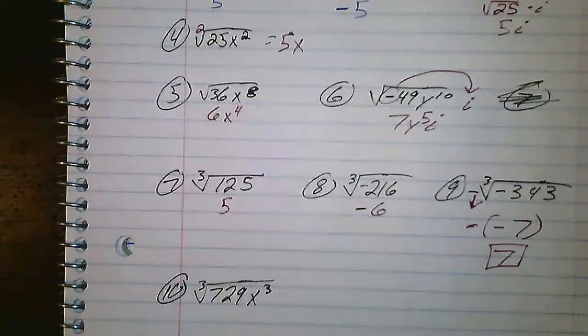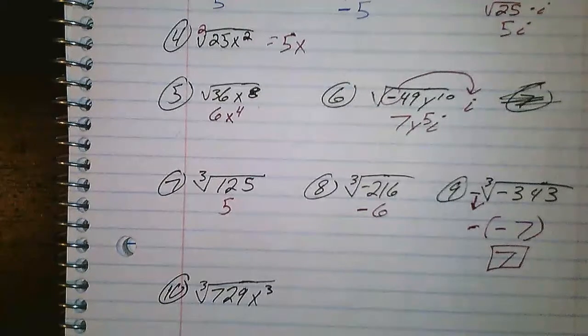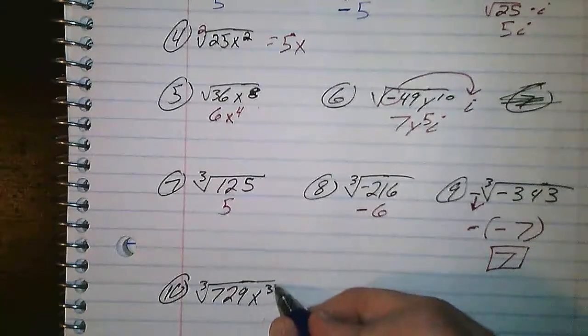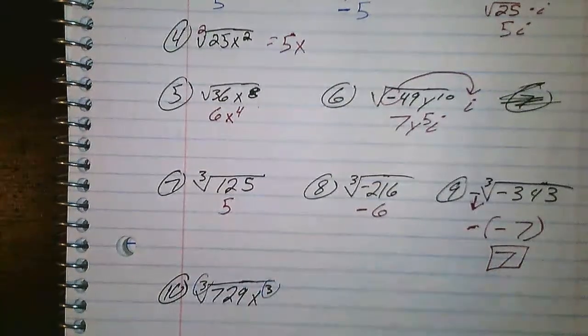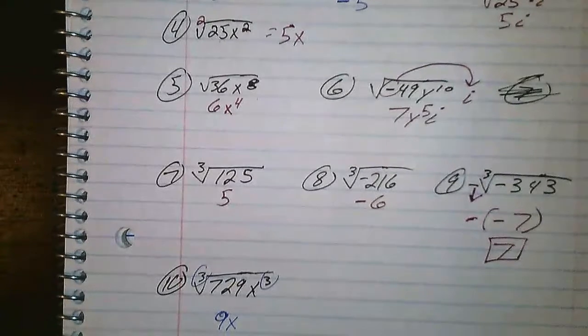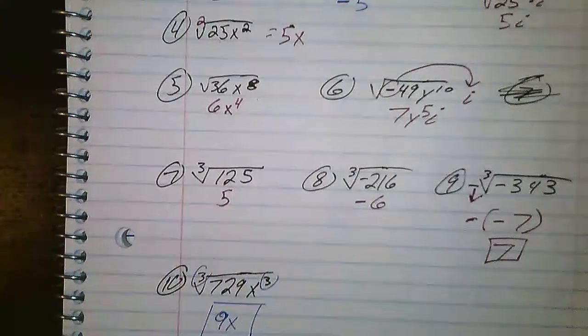And finally, taking the cube root of 729x cubed, if we have a variable with an exponent under the radical, we still divide this 3 by the index. So the cube root of 729 is 9. And then we take our variable x and divide 3 by 3 to get x to the first.